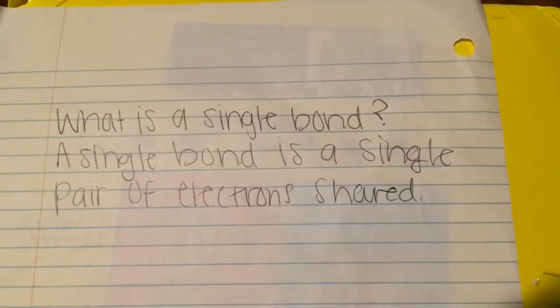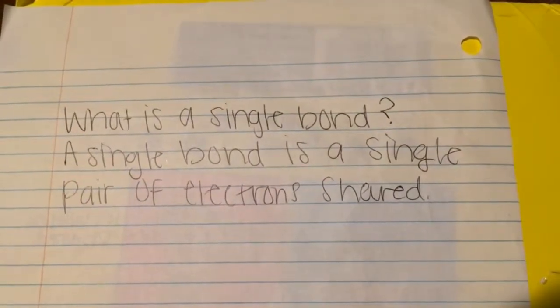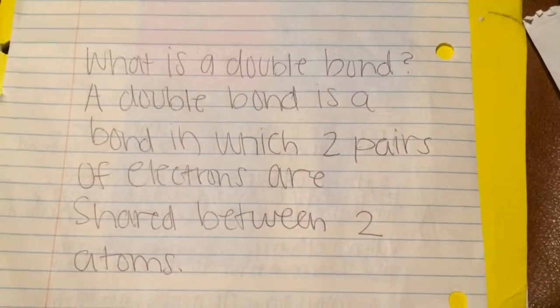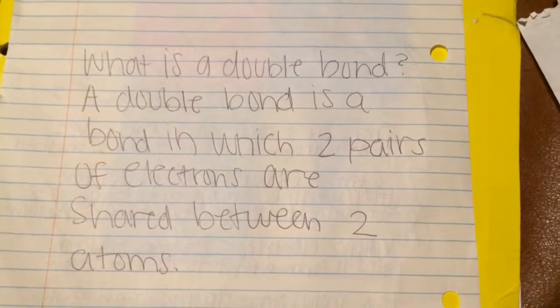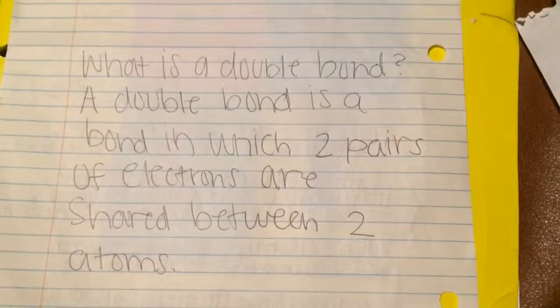What is a single bond? A single bond is a single pair of electrons shared. What is a double bond? A double bond is a bond in which 2 pairs of electrons are shared between 2 atoms.